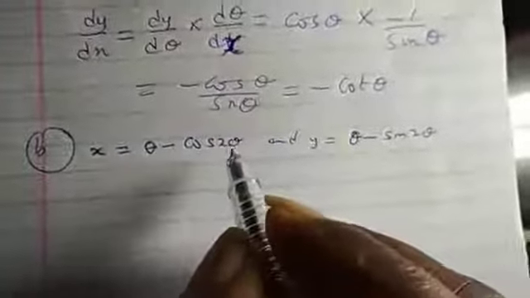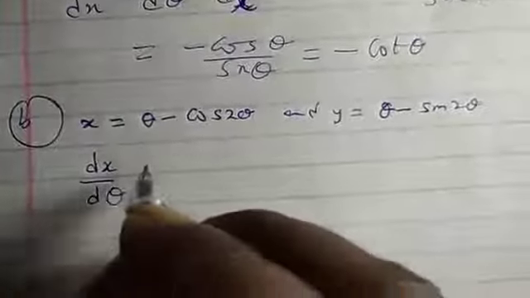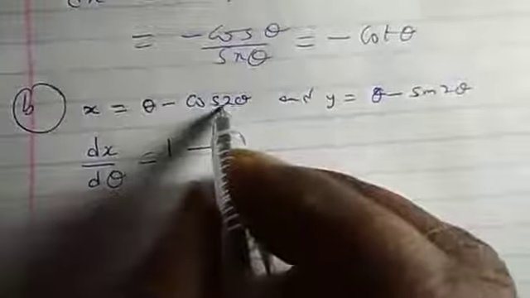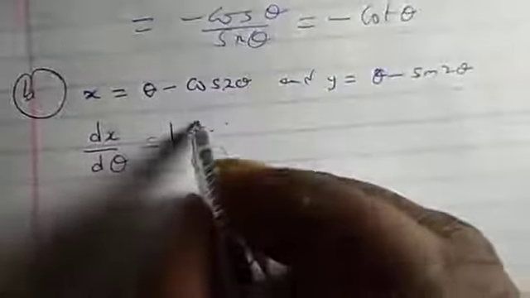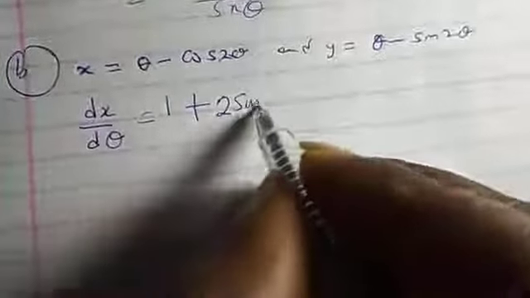Let's consider another example for better understanding. x is equal to theta minus this, y is equal to this. Now, how do we differentiate this? I'll first find dx/d theta. If I differentiate theta, I will get 1 minus. If I differentiate cos 2 theta, I'm going to have minus 2 sine 2 theta. That will become plus, the 2 will come out. That will be 1 plus 2 sine 2 theta.